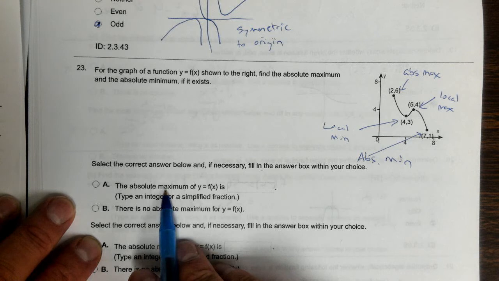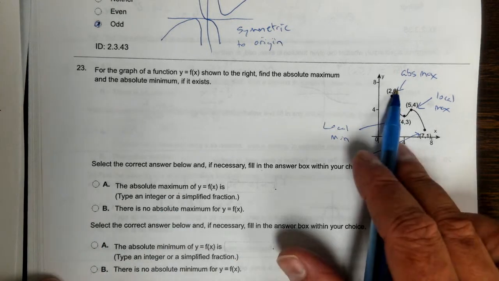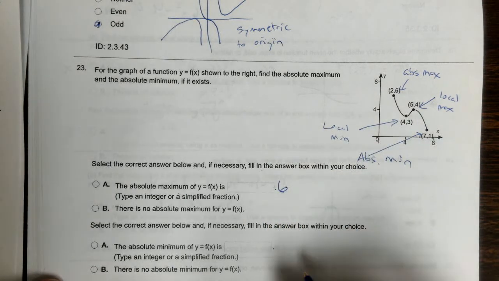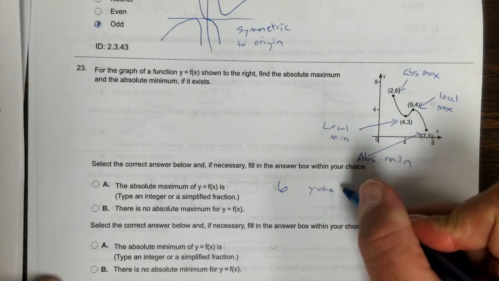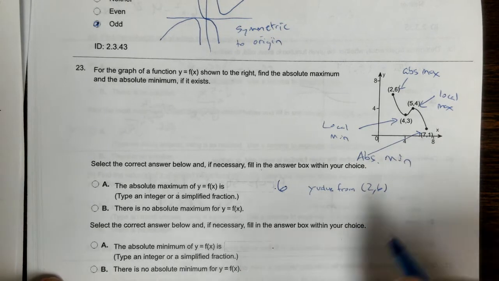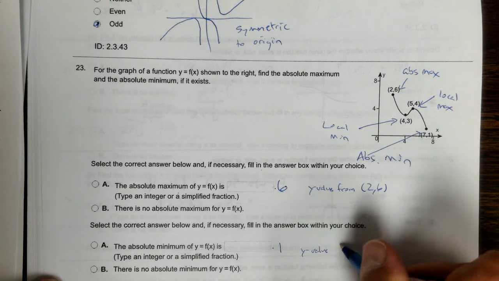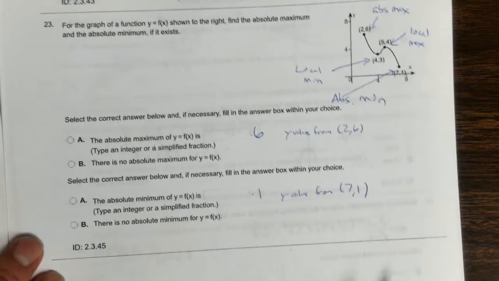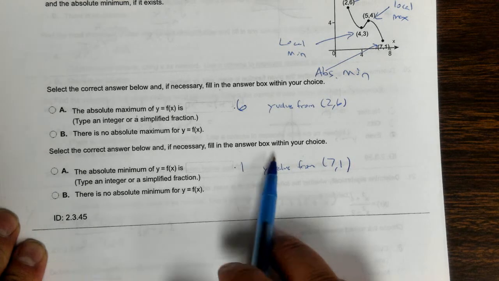So the absolute max is 6 because it wants the y value from the ordered pair 2, 6. And this one, it's 1 because it's the y value from 7, 1. So that's what you want for that.